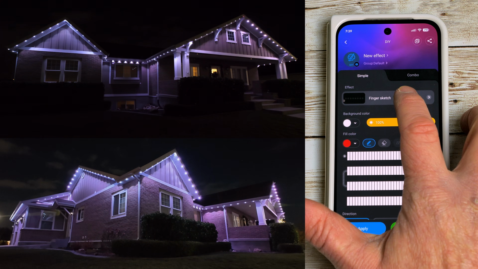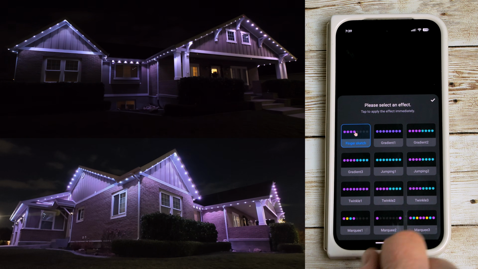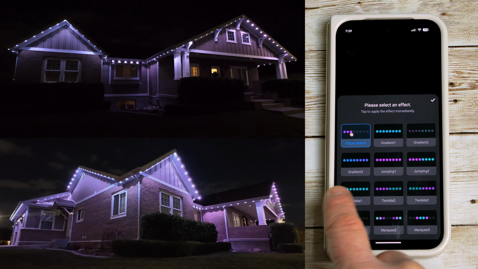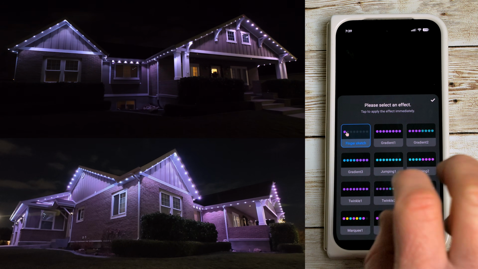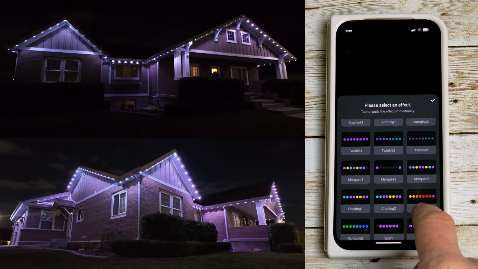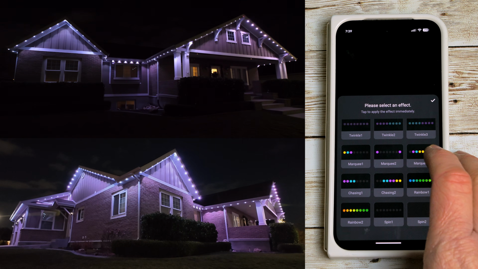So we're gonna do simple. Here we have the effect we want to choose. We can just draw the effect that's gonna happen. We can do gradient from one color to the next. You have a bunch of gradient options there. You can do jumping. You have twinkle, so if you want them to flash. Then here we have the marquee, 1, 2, 3. We can do chasing. You have rainbow, and then you have spin. How you're gonna have to figure this out is just do them one at a time.